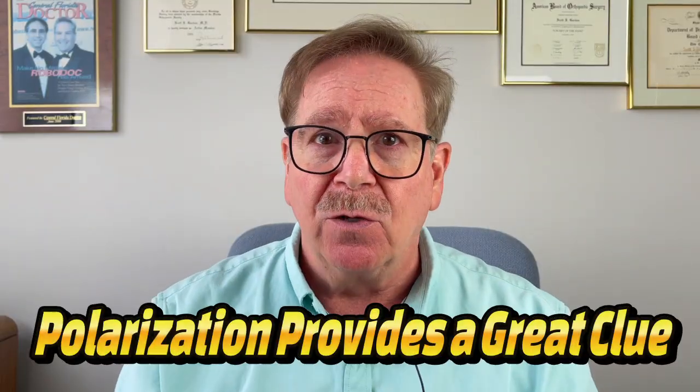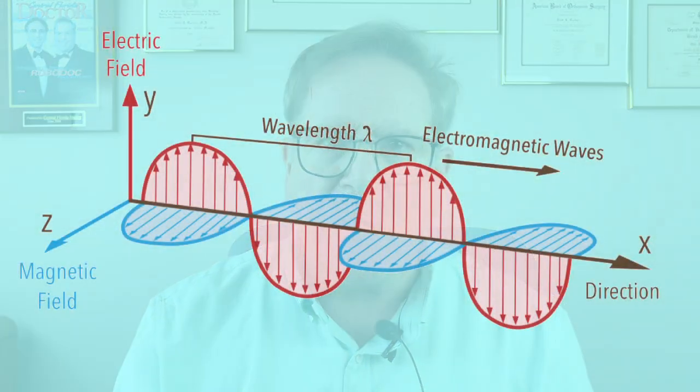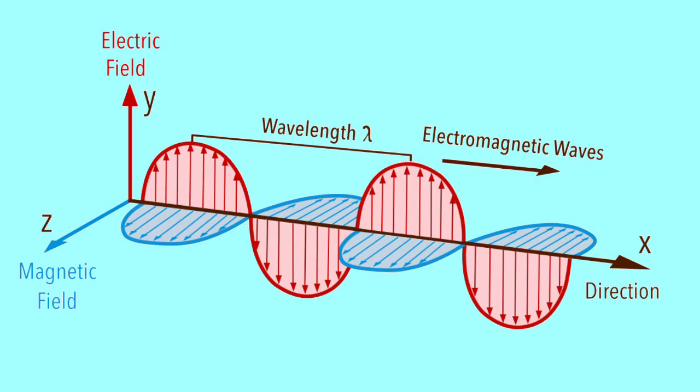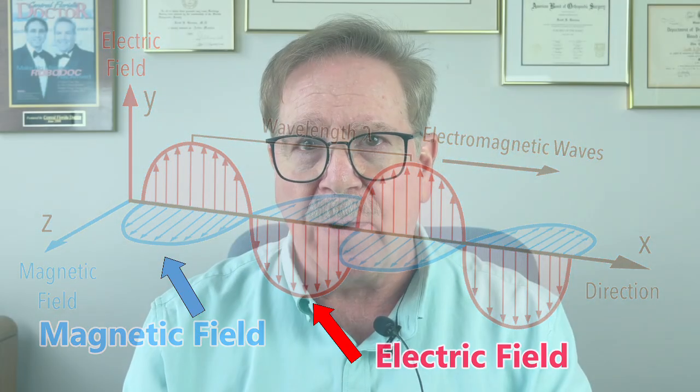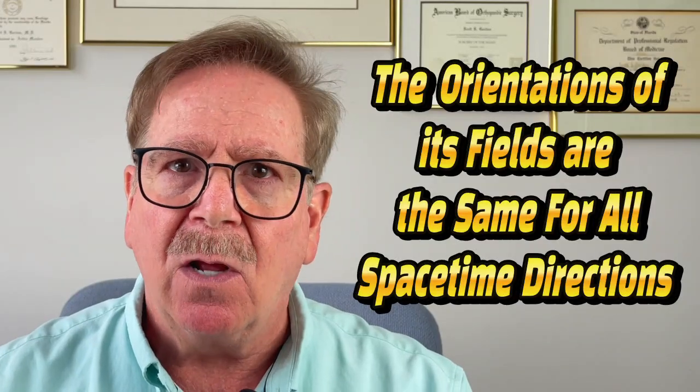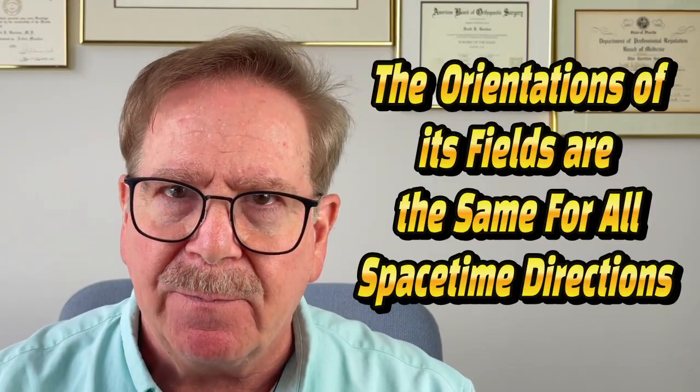So the first clue is that light is polarized. Polarization is an orientation of the photon or light wave as it moves through space-time, where its electric field is in a direction perpendicular to its forward motion, and its magnetic field is perpendicular to both the electric field and the direction of motion. The second clue is that it doesn't matter which direction light is moving within space-time. It retains the same speed along with its property of polarization.